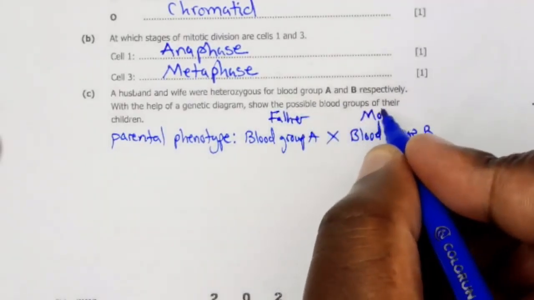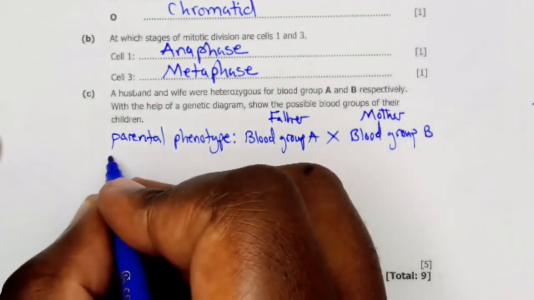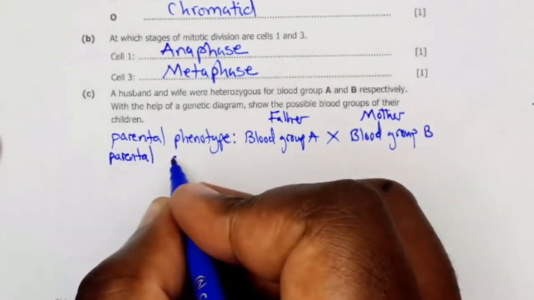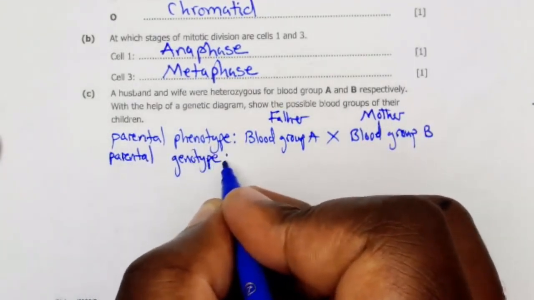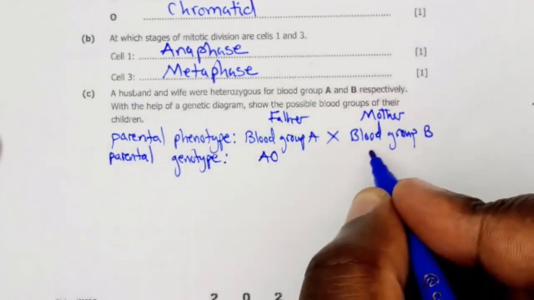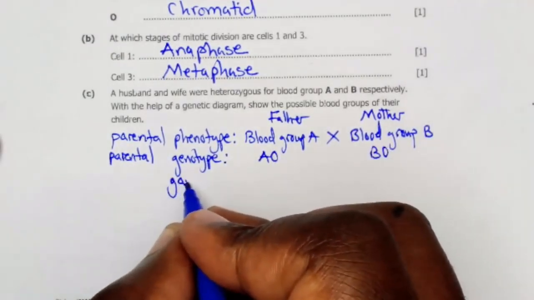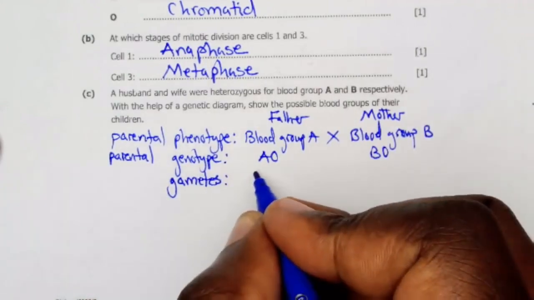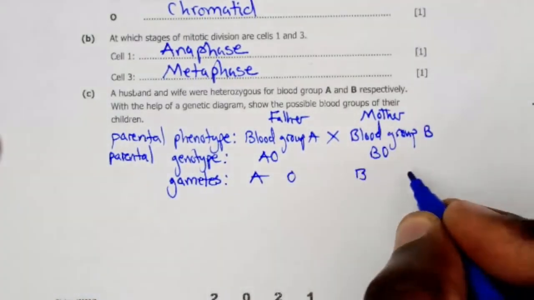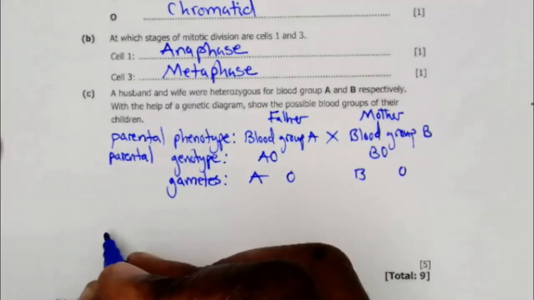Then next step, we write the parental genotype. We write AO, heterozygous, and BO, meaning that it's heterozygous. Then we write the gametes. So to write the gametes, we separate. So A, we separate it from O. B, we also separate it from O.